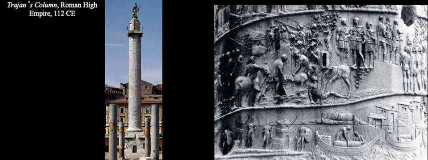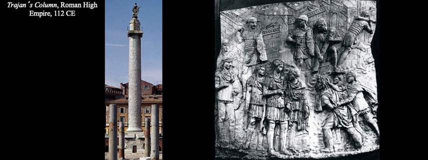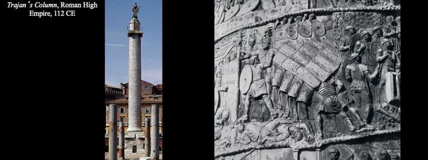This narrative is that. It shows the everyday events of what happens on a campaign. You build forts, you build bridges, you shear sheep. It's far more everyday events than fighting events. And what's fascinating about this object is we see those things. I mean, this is an image of prisoners being brought before Trajan.